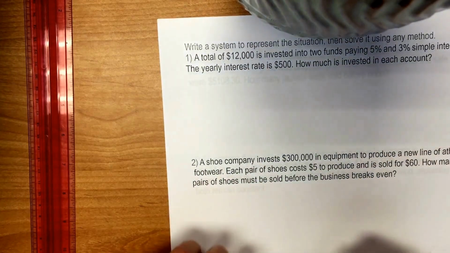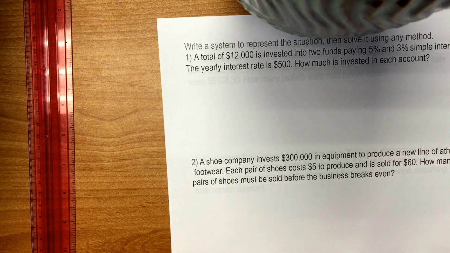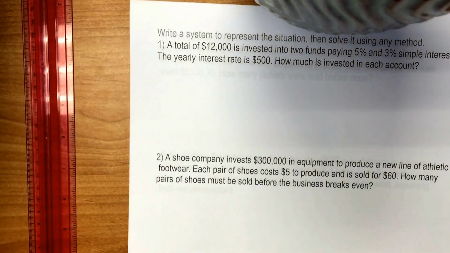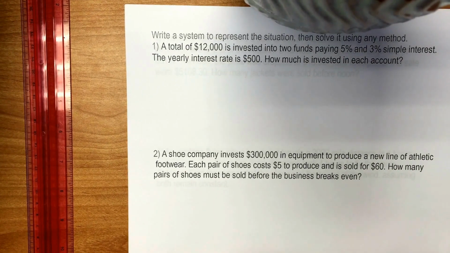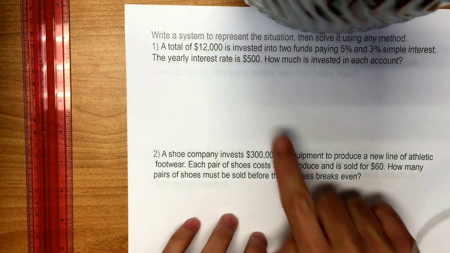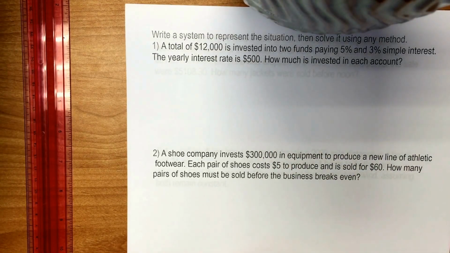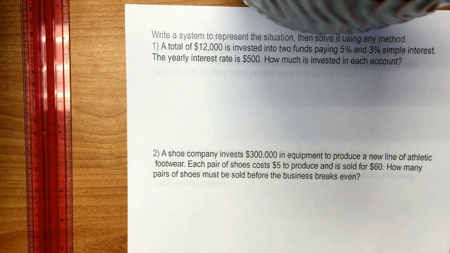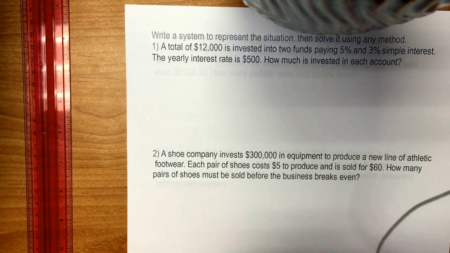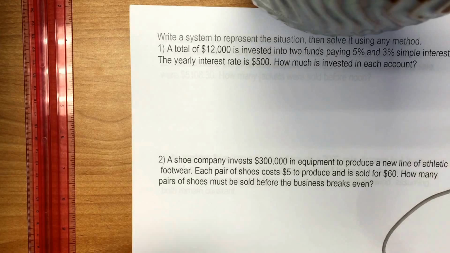Okay, the next part of this is system word problems. So when we're talking about word problems, what we have to do is define variables and then use the variables to write a system. So this is a very common type of problem. So it says a total of $1,200 is invested into two funds. They pay 3% and 5% simple interest. And the yearly interest, that's how much money you earn per year in interest, is $500. How much was invested in each account?